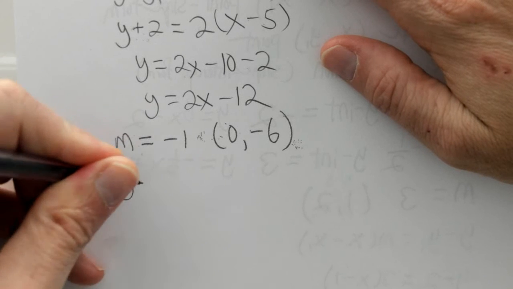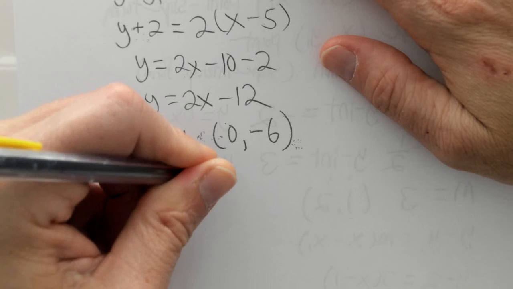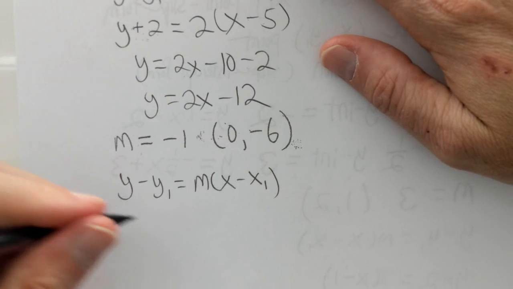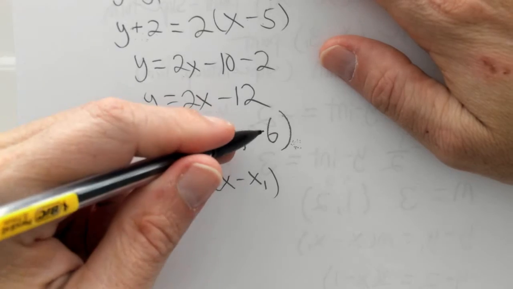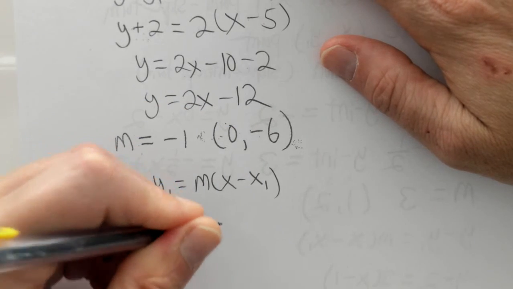So it's going to be y minus y1 equals m times the quantity x minus x1. And I'm ready to plug in. So it's going to be y, and y is negative 6, and when it comes in, it's going to be plus 6. Equals. Negative 1 is my slope.